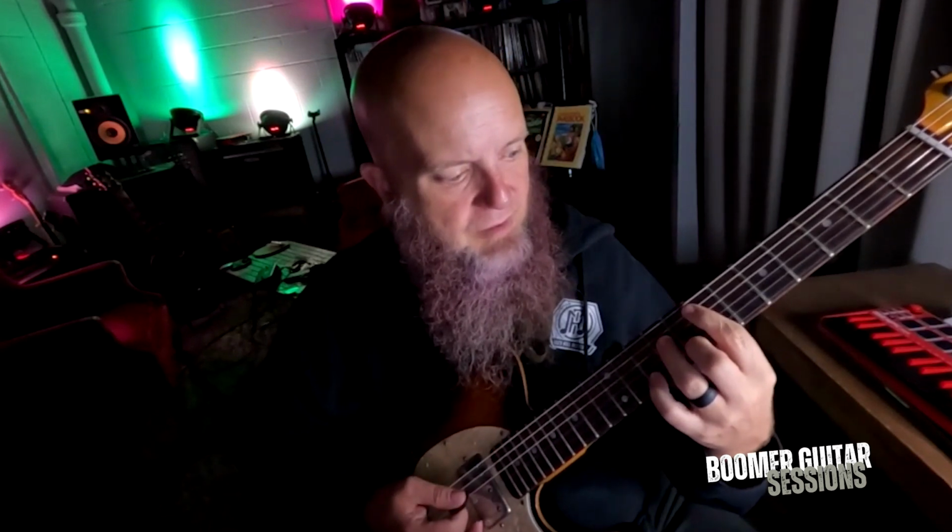All right. Minor 11. All right. Minor 13. All kinds of chord possibilities. These will be future lessons in Boom Guitar Sessions. But this is the big organizer. So the CAGED system is the big organizer.